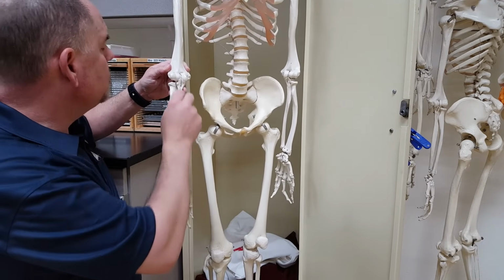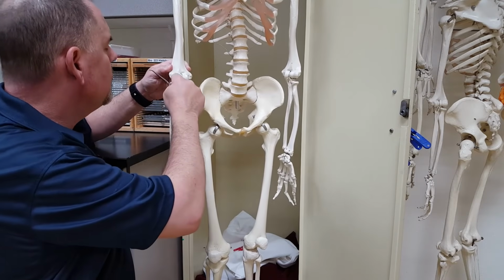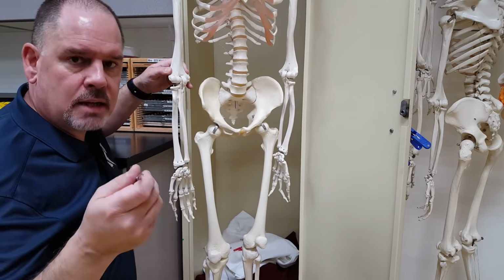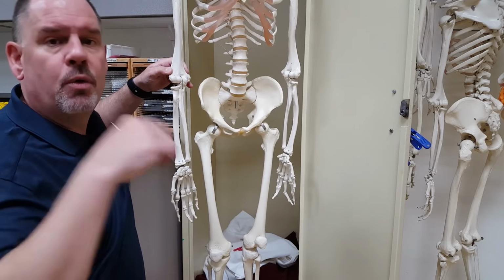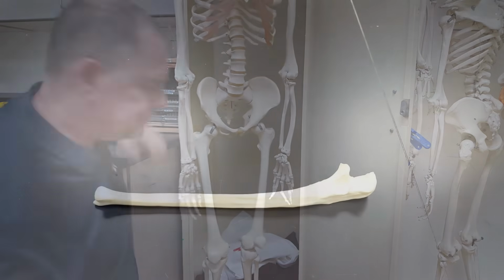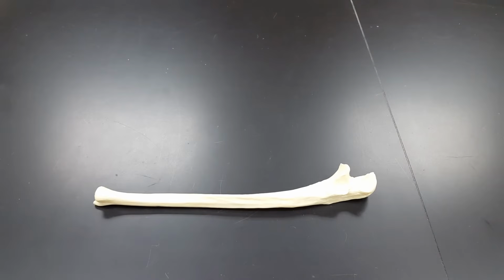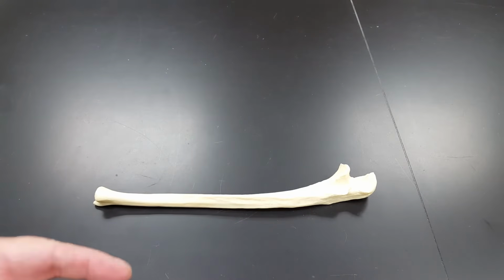The radial notch is occupied by the head of the radius. But the location of this radial notch will be the key that we use to position this bone right versus left. Let's do that right now. So here we are looking back at our isolated ulna, and knowing the parts of a bone is required before you can really position it right versus left for some of these more difficult bones.